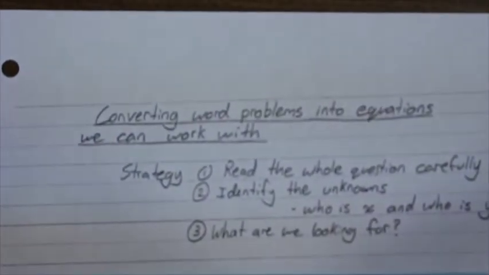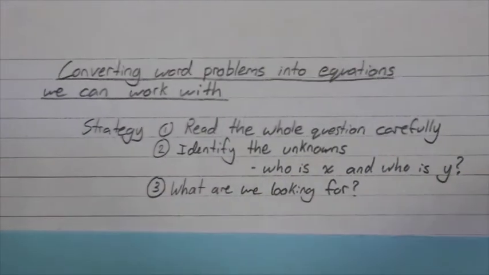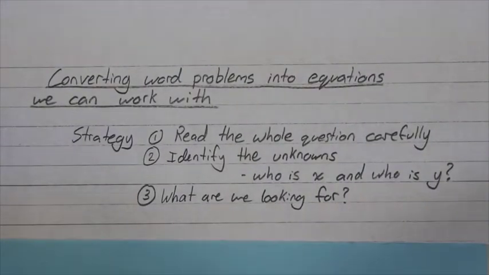So let's move on. Converting word problems into equations that we can work with is clearly a very important task, because most of the time when we get a problem on a real exam, it'll be in the form of a word problem. So what do we do?